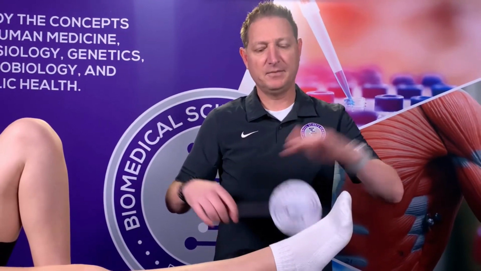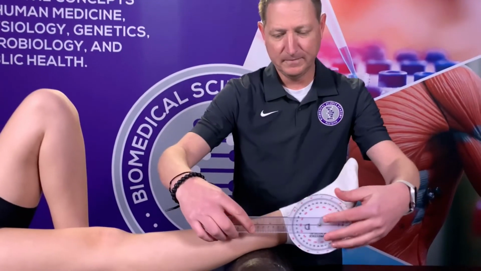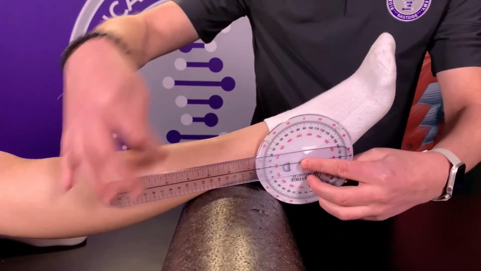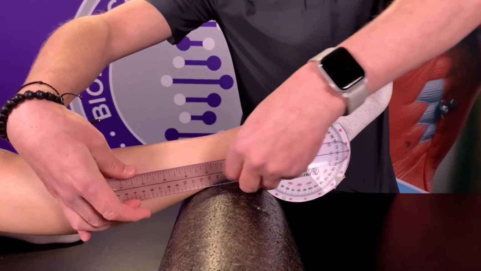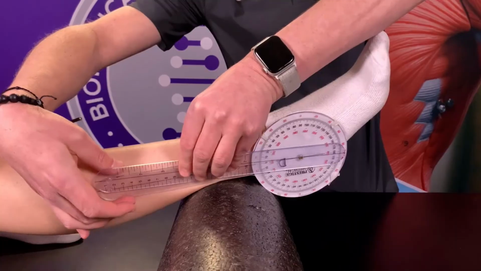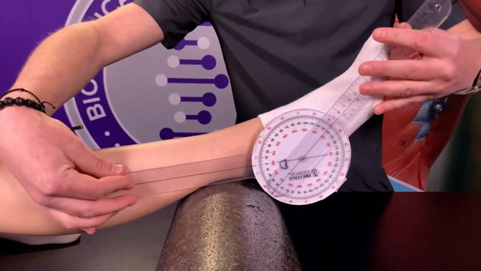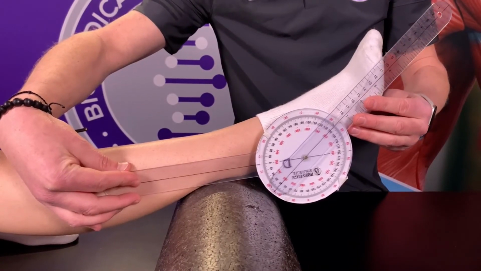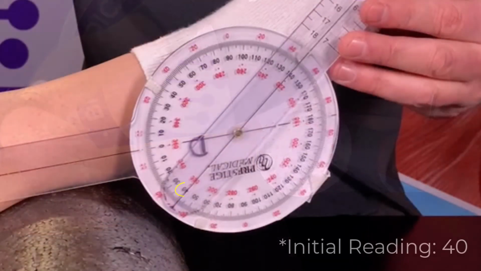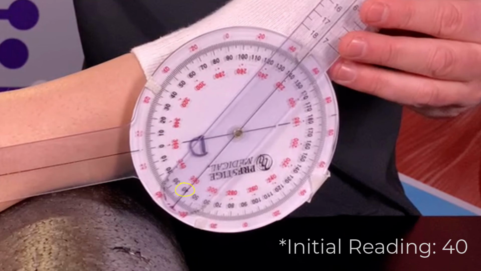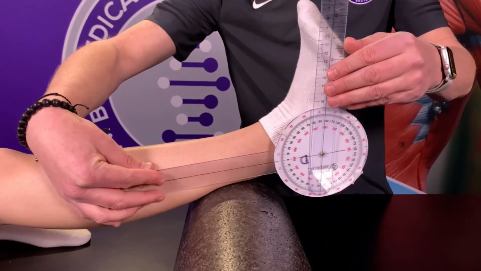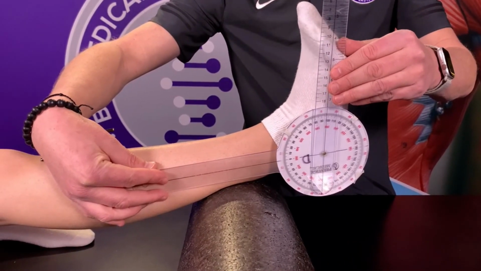For this range of motion, we're going to have the athlete propped up, their foot propped up. We're going to have them in neutral. I'm going to put the fulcrum on the joint line. We're going to line this one up with the leg, and then the athlete's foot is going to be lined up with this one. That's our beginning range of motion. Now the athlete is going to pull their toes towards their head. And that is our range of motion.